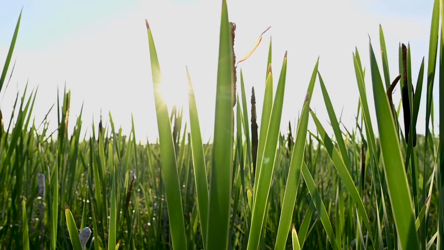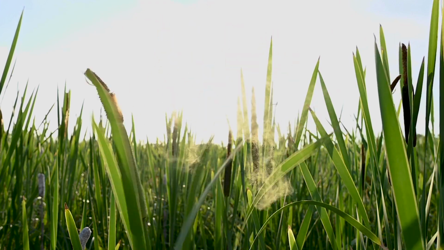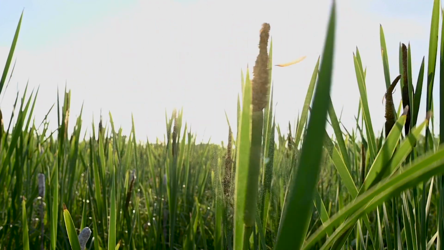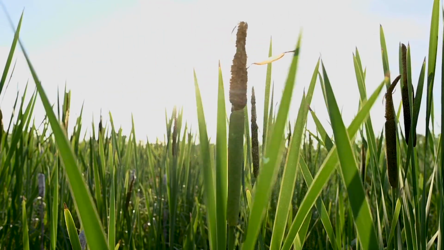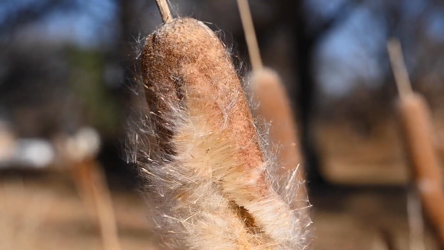They also produce a hot dog-like flower. Did you know it was a flower? Cattails actually self-pollinate, and after those seeds have had time to develop, they puff out and float away on the wind or water to start new cattails growing somewhere else in the wetland.